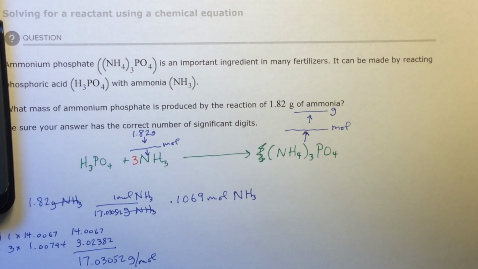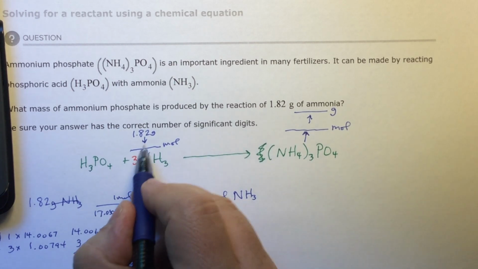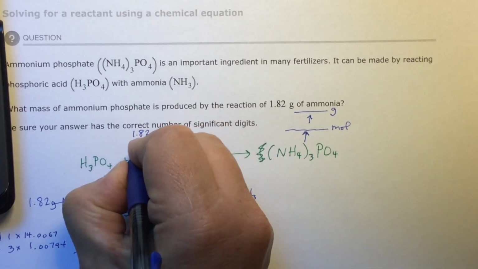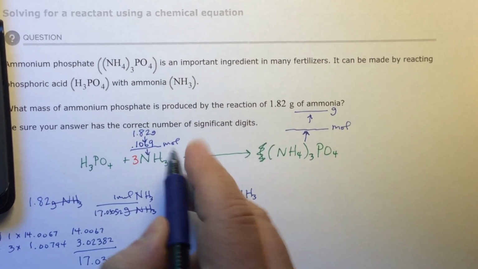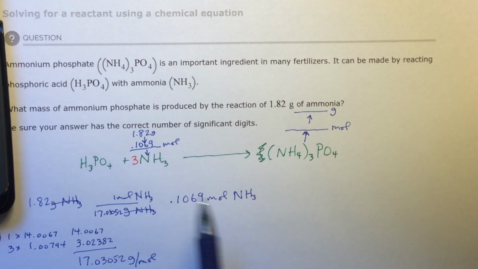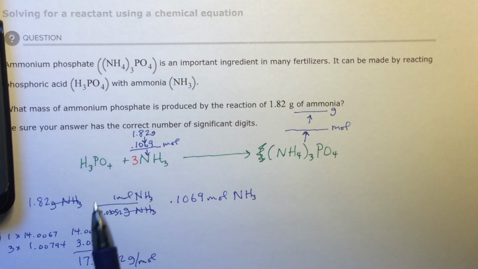Okay, 0.1069. That's what's here. 0.1069 moles. So 1.82 grams of ammonia is the same as 0.1069 moles of ammonia. Now I know how many moles I have.